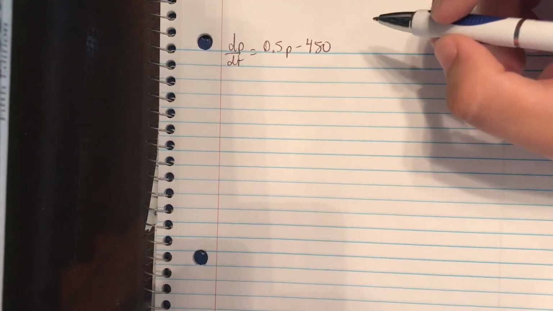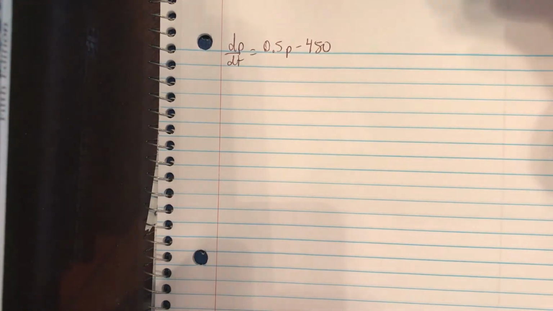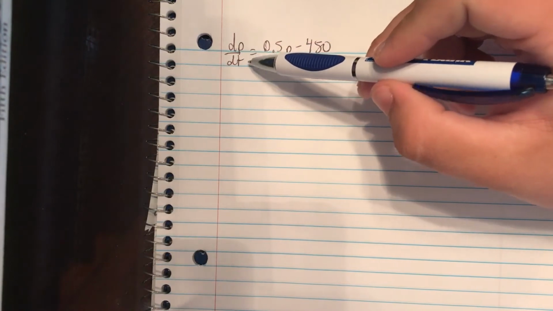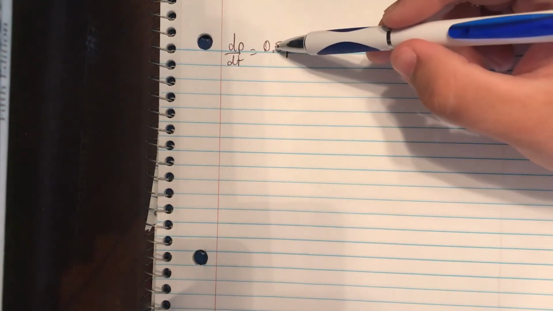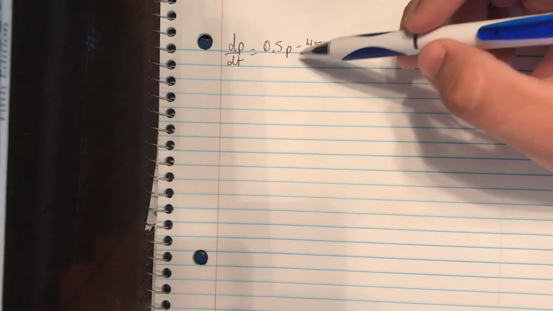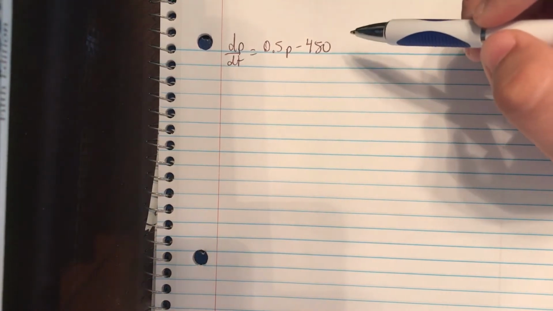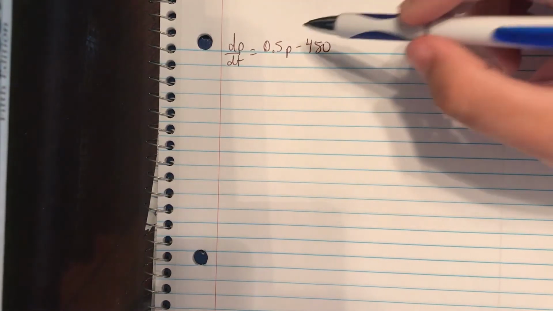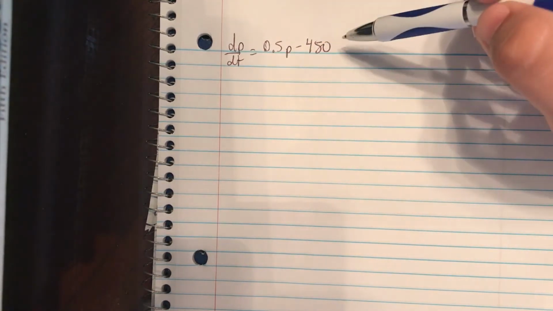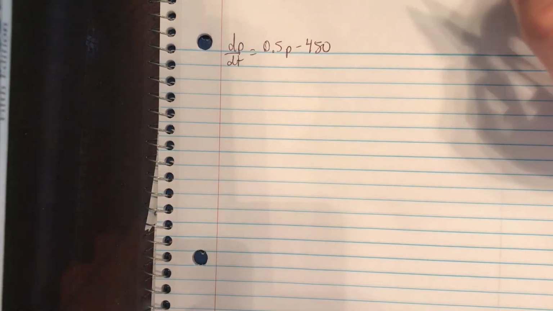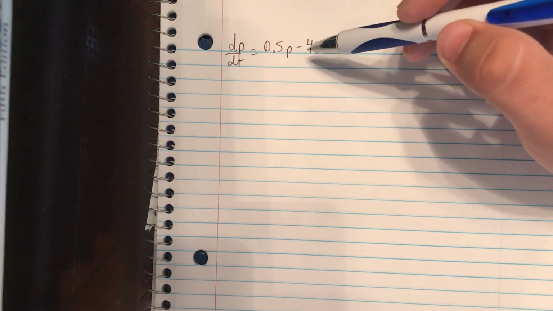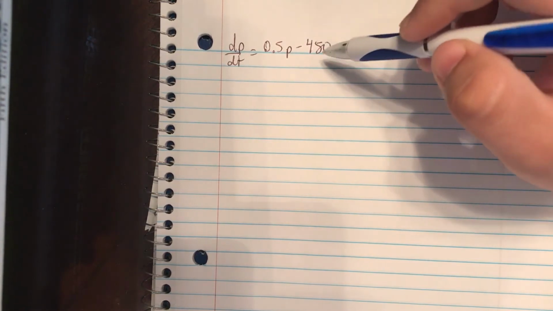The other example we have is this population function. So we have dp/dt, the derivative of population with respect to time, is equal to 0.5 p minus 450. Once again, we're trying to find p of t. So we'll try to separate the variable p with dp and then get the dt with just the constants. Because this is p over 2, we're going to multiply this by 2 to get it all underneath the same denominator.